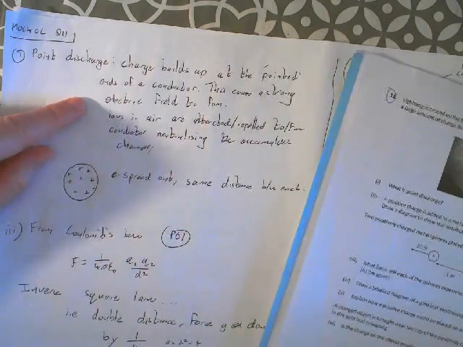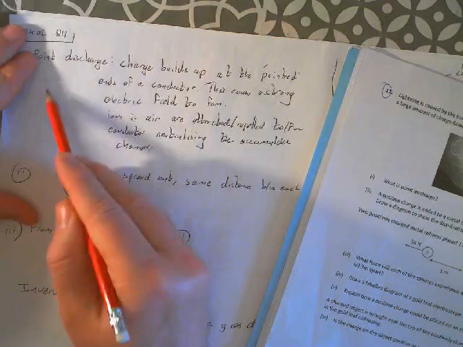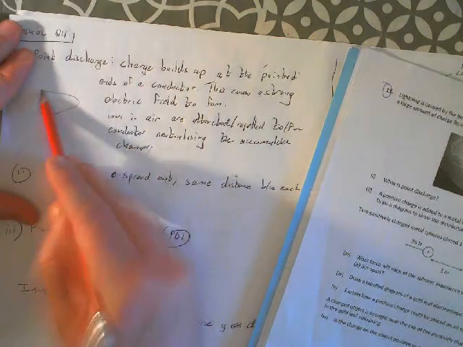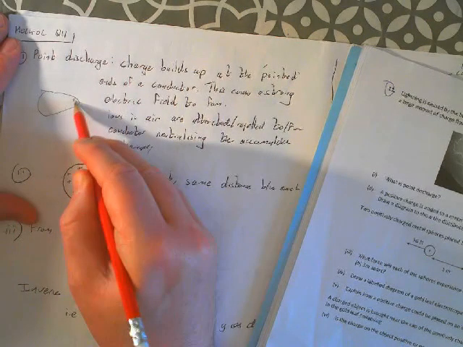Lightning is caused by the buildup of static charge in clouds. Point discharge can release a large amount of charge flowing from the cloud to the earth. So first off, what is point discharge?